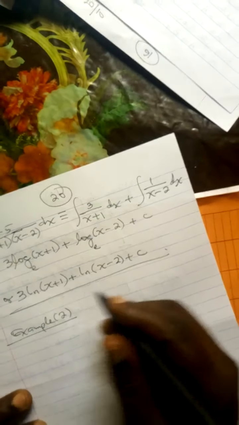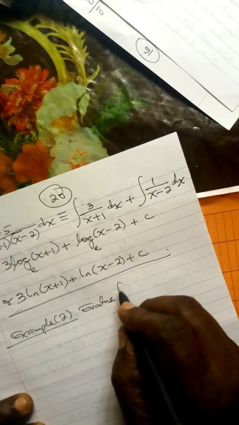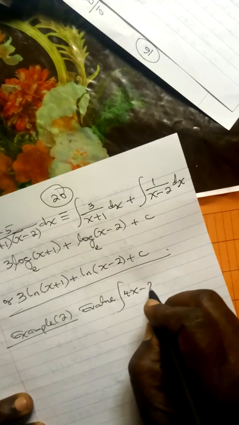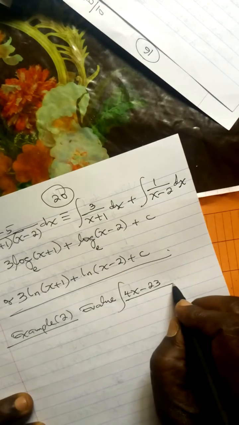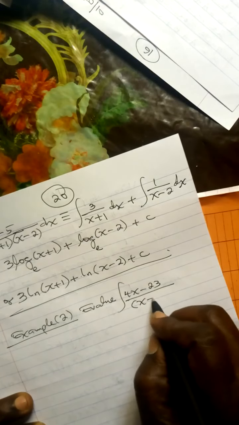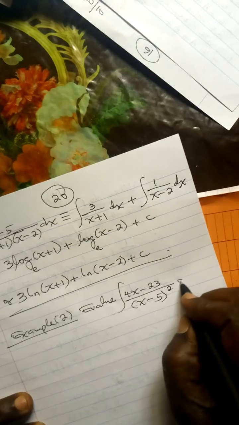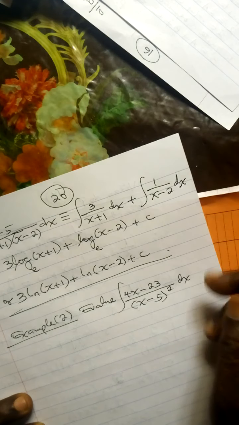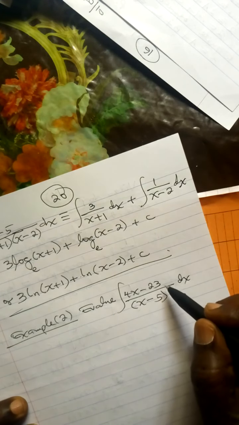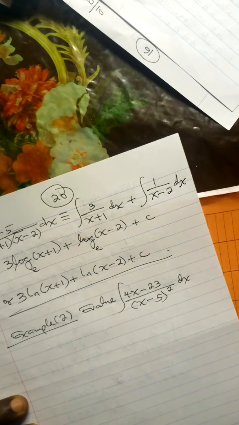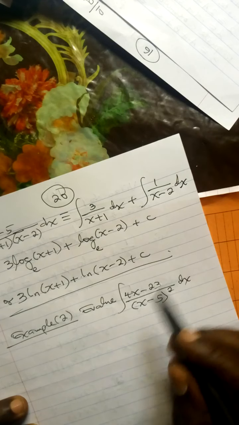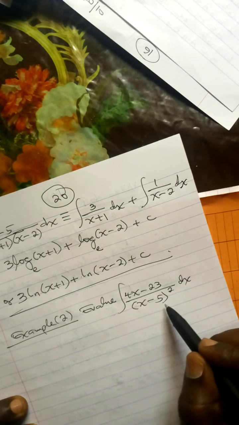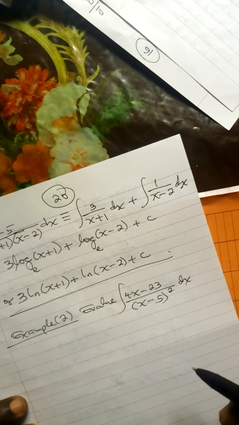Evaluate the integral of 4x minus 23 over x minus 5 all square dx. Now 4x minus 23 over x minus 5 all square is an algebraic function. So first of all, we resolve this 4x minus 23 over x minus 5 all square into partial fractions.